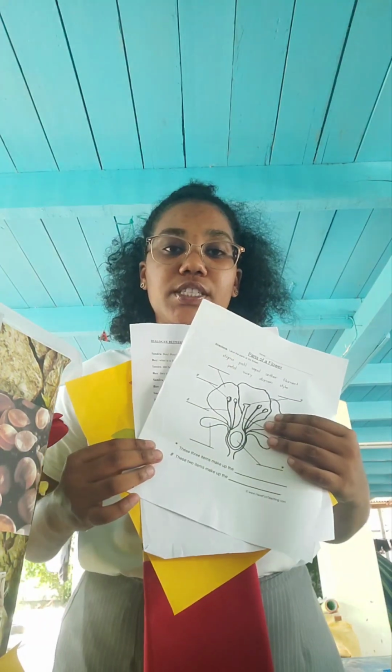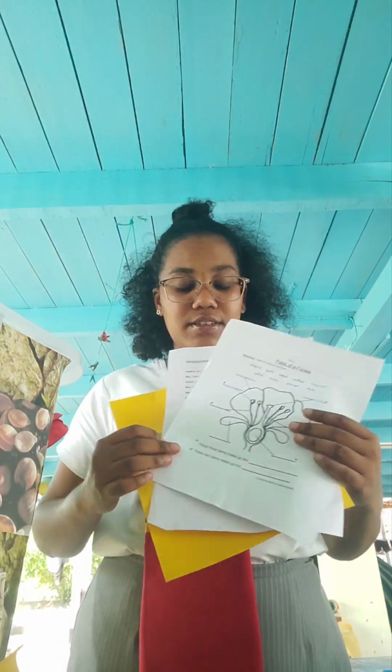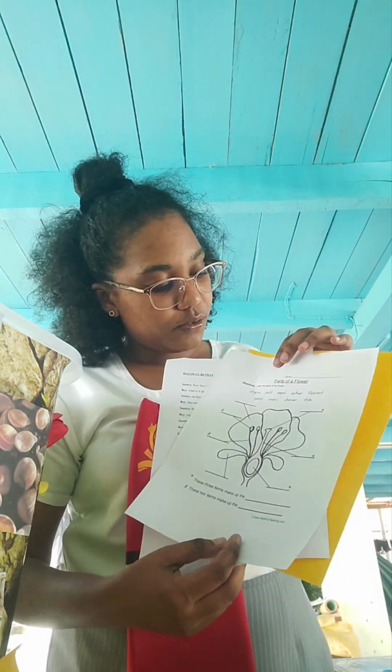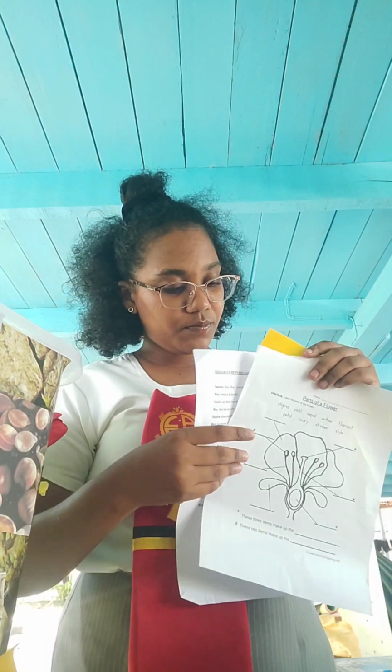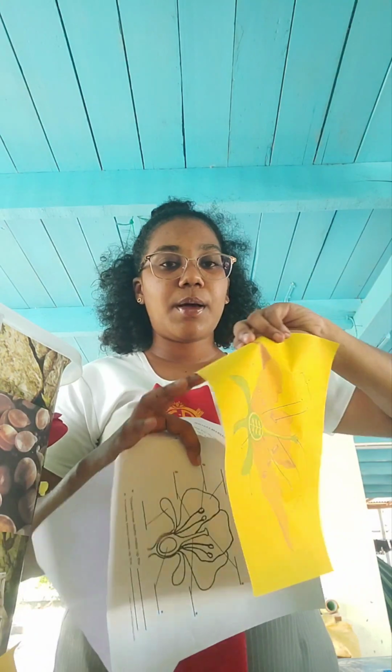of course. Differentiated instructions were part of this lesson, where each group of students got a different kind of activity to do. Some of them had to label parts of the flower and write three functions. Some of them had to label any three parts of the flower, and some of them had to match each part to the name of the flower.